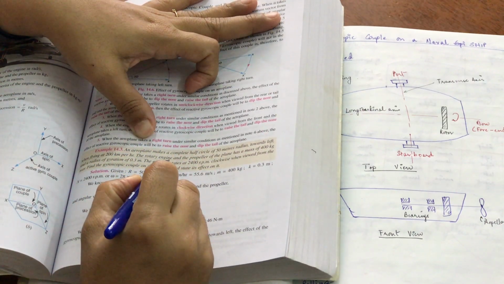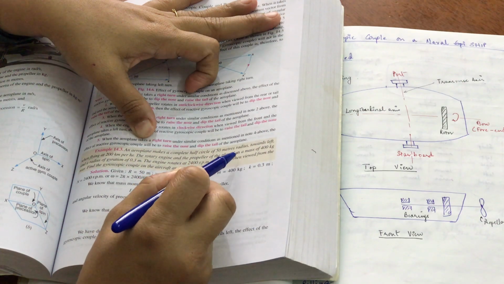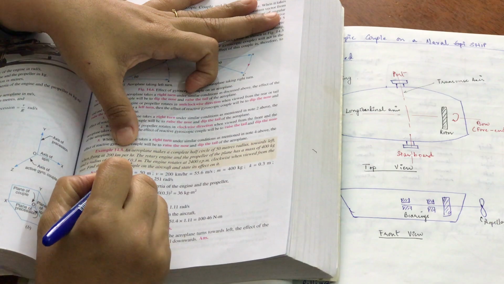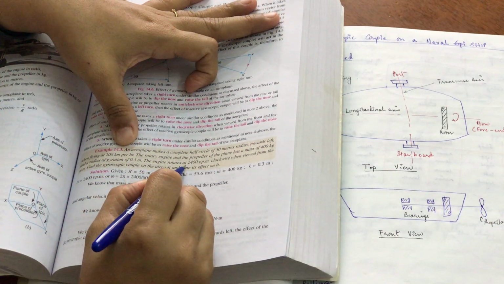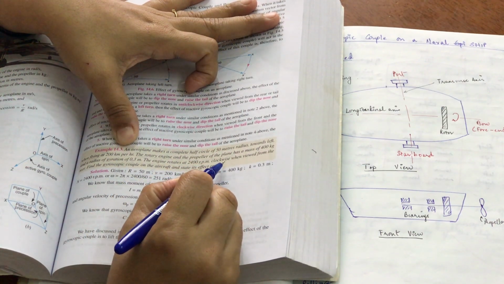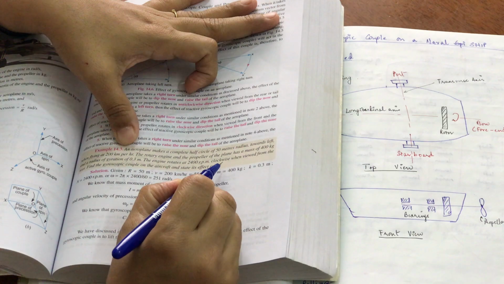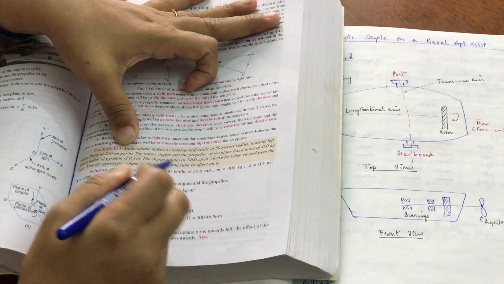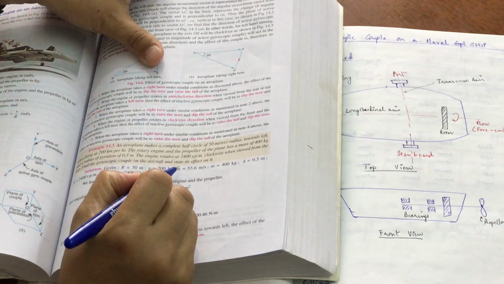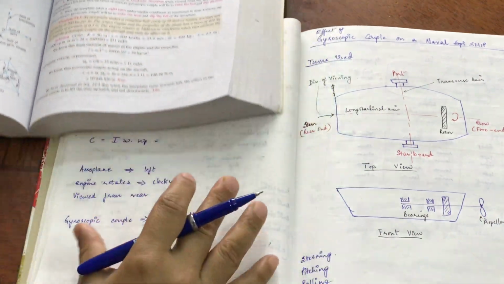The rotary engine and the propeller of the plane has a mass of 400 kg. So mass is also given. Radius of gyration is 0.3 meter. The speed of the engine is also given, 2400 rpm clockwise. So the rotor is rotating clockwise when viewed from the rear end. Find the gyroscopic couple on the aircraft and state its effect on it.